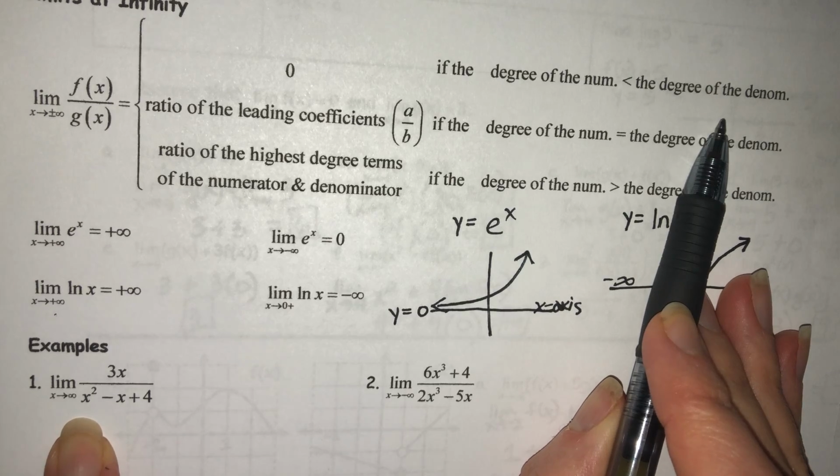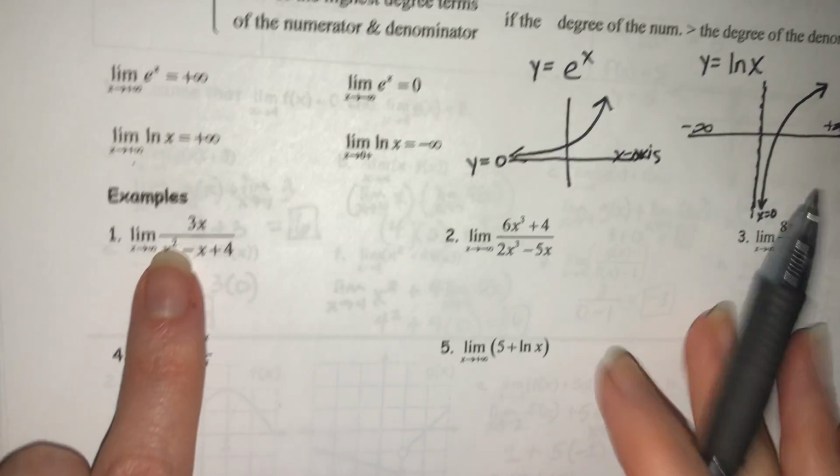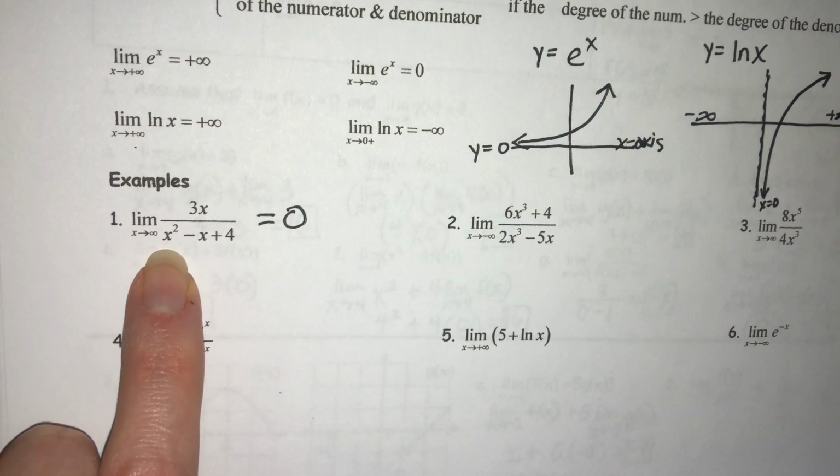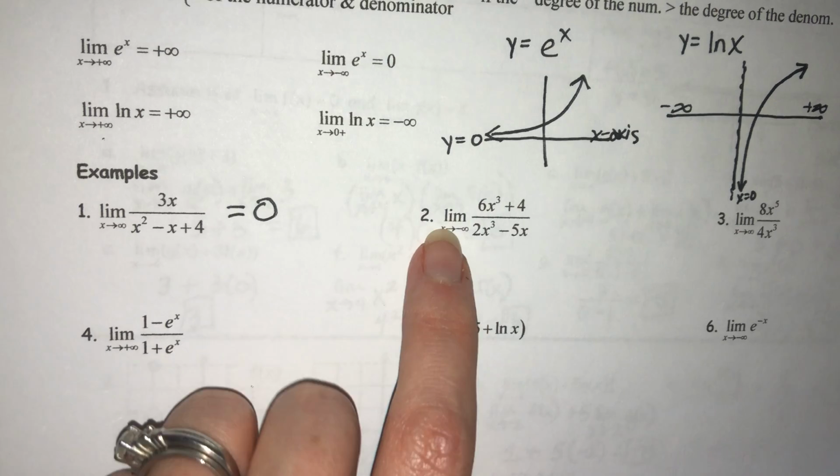So if the degree of the numerator is less than the degree of the denominator, then that means this is equal to 0. No work needs to be shown. You just need to know that property.